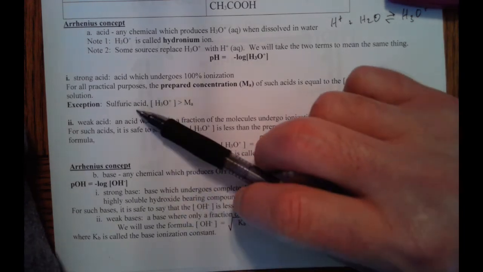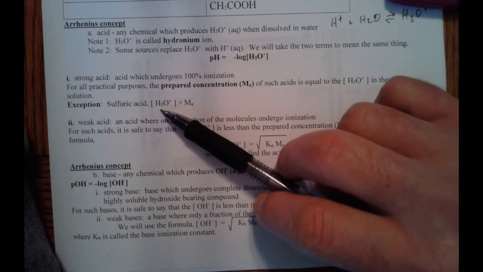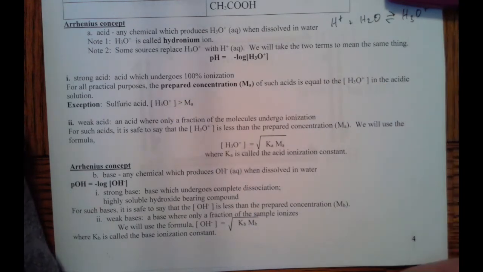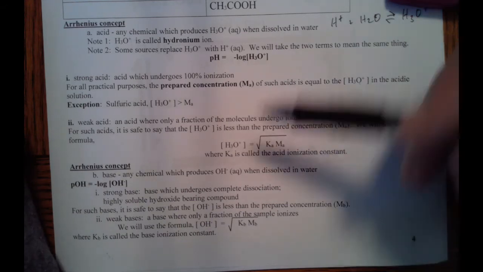The exception is sulfuric acid. Since it is diprotic, whatever the concentration of H2SO4 is, we multiply it by 2, and then we take the negative log of it. That's because it has 2 hydrogens on there.